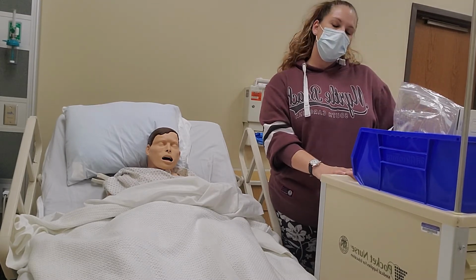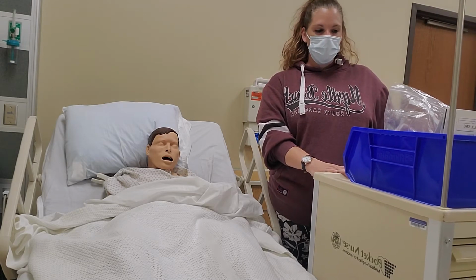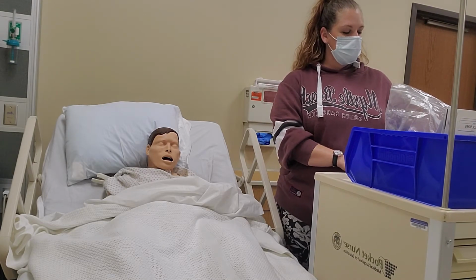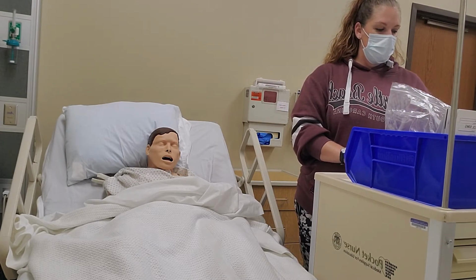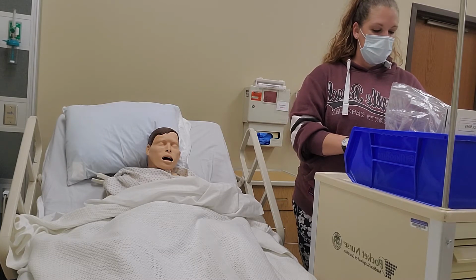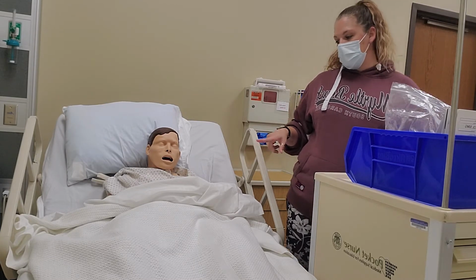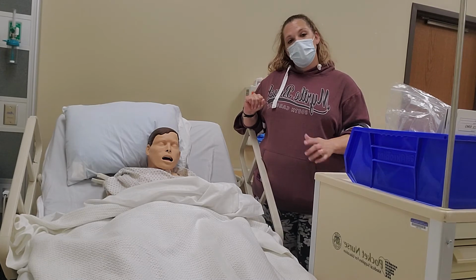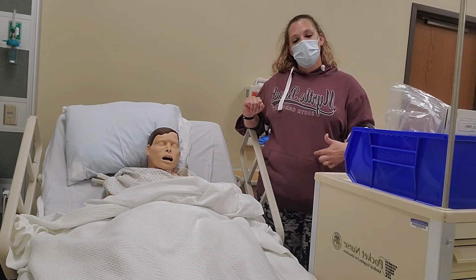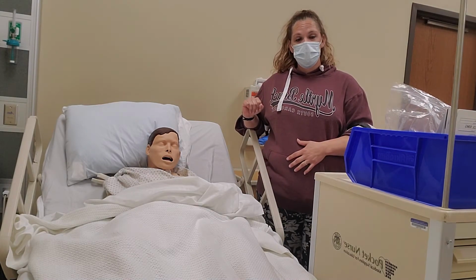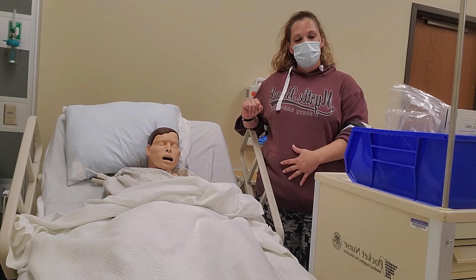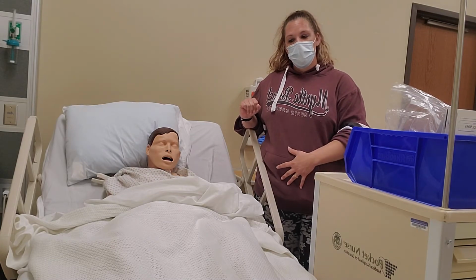So I checked his blood sugars and they were fine. They've been running okay. For his injection I'm going to do the abdomen, so I want to stay in the 2-inch radius around the umbilicus to prevent any vascular punctures.